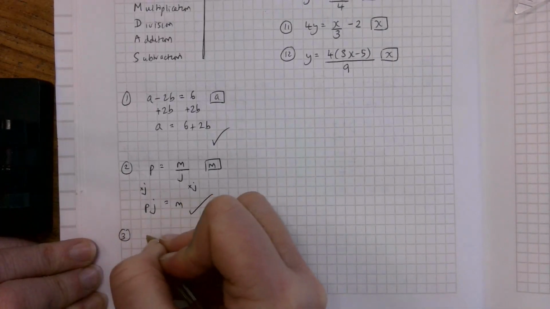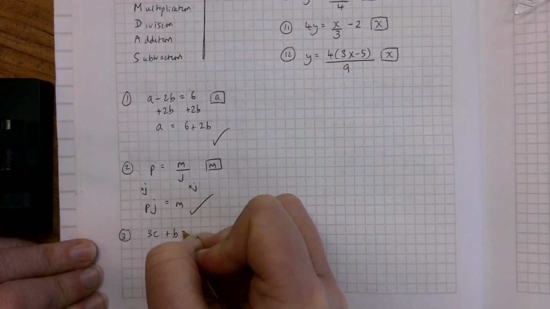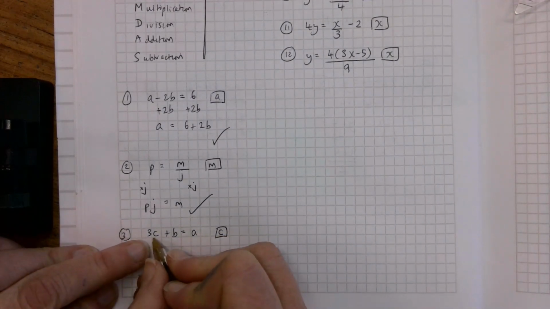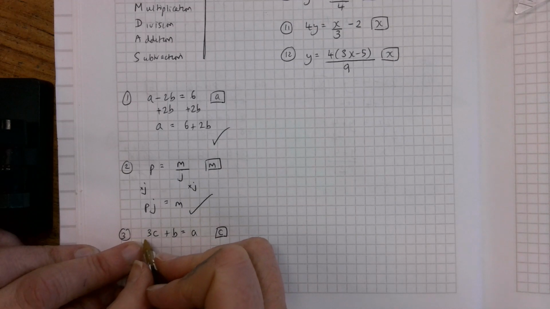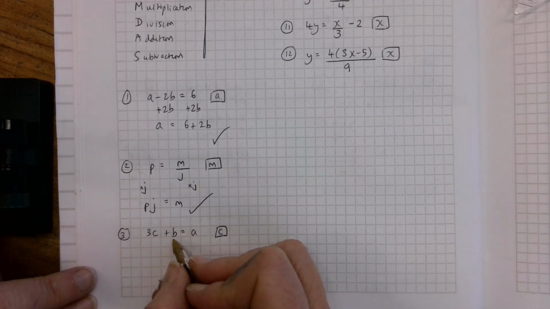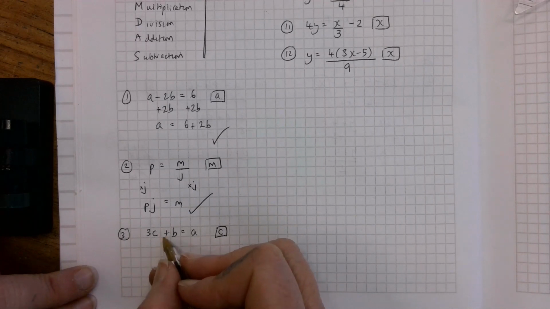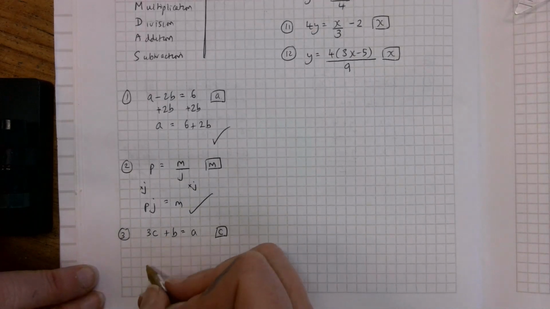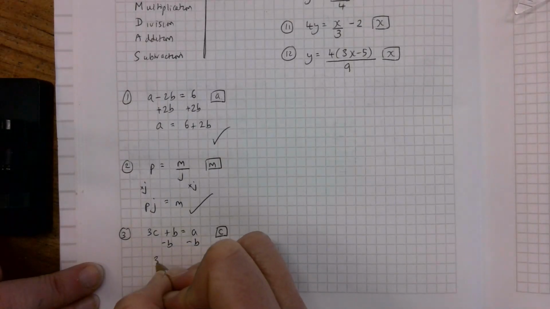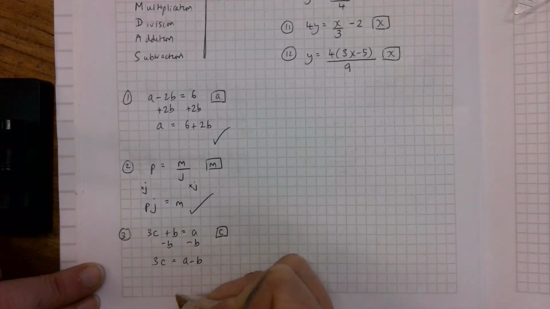Question 3, 3c plus b is equal to a, and I'm trying to get c by itself. So c is here with the 3. Okay, so we're going to have to deal with that 3 at some stage because I need to get 1c. But the b is also there on that side and I want it gone. It's further away from the c. It's not as tightly attached, so I can deal with it by subtracting b from both sides. 3c is equal to a minus b.